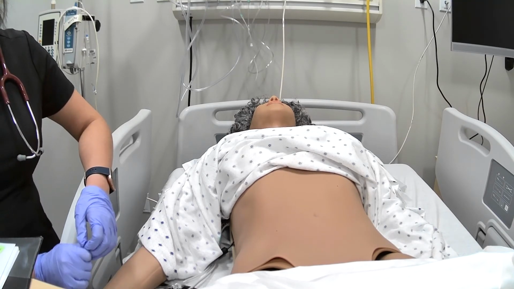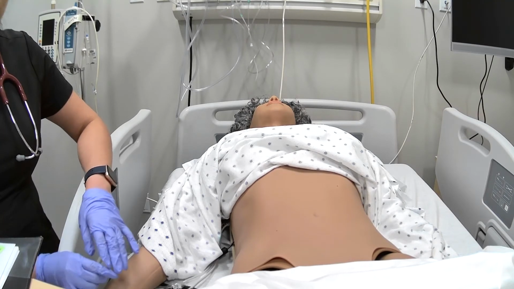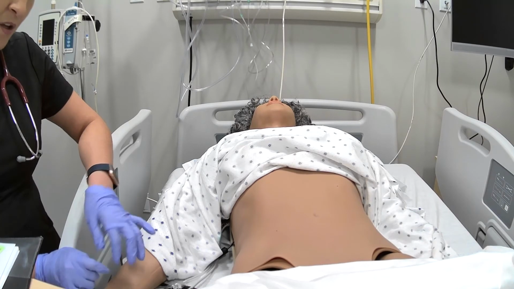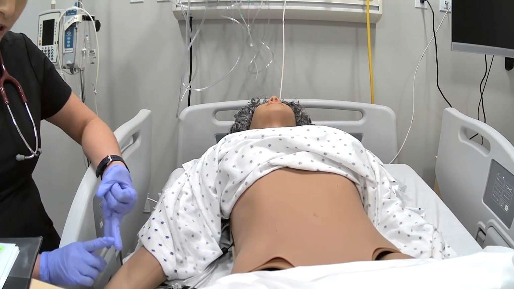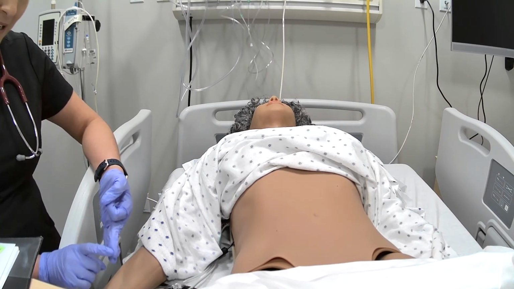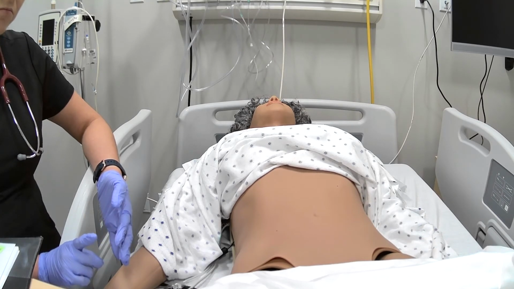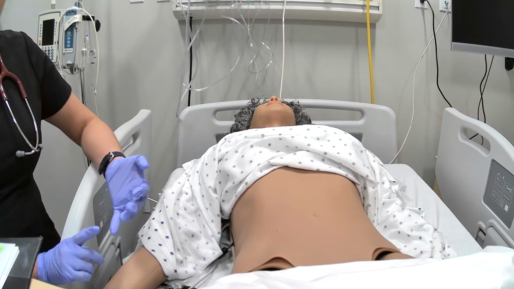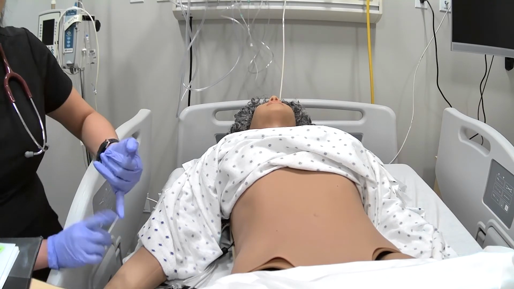Typically with the urine, you want to use the COCA assessment, which stands for color, odor, consistency, and amount.